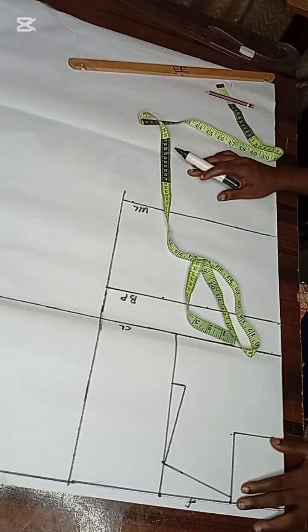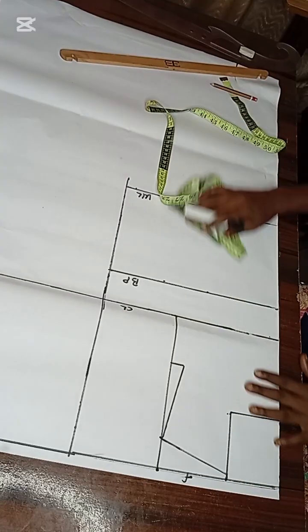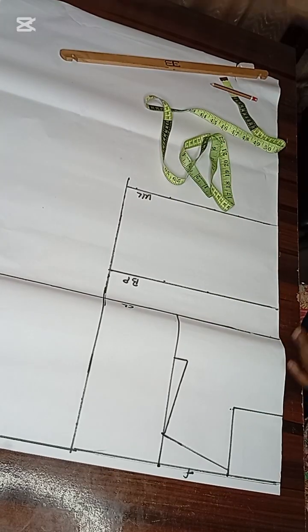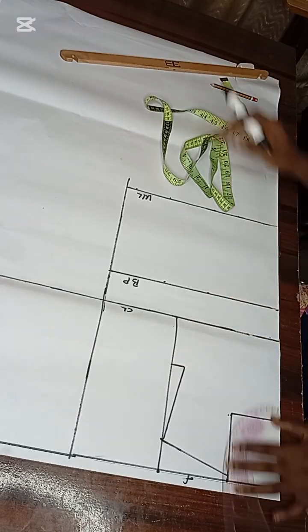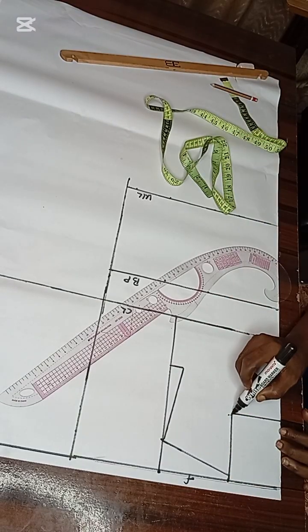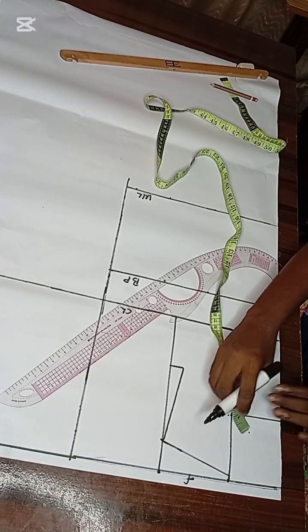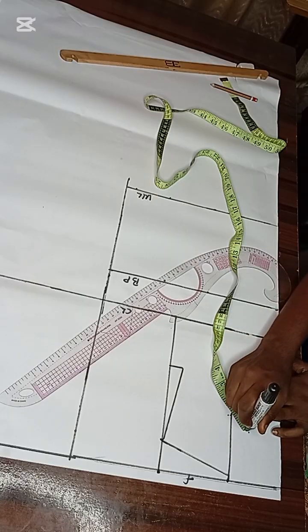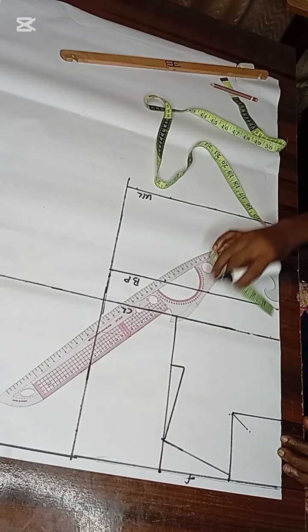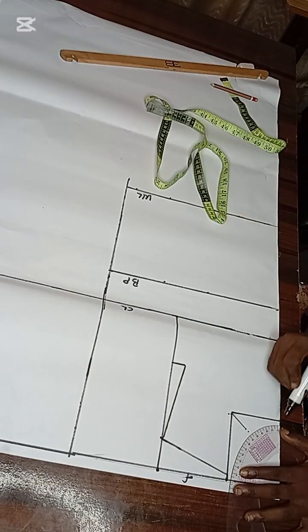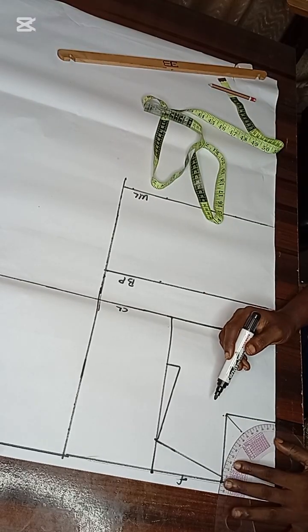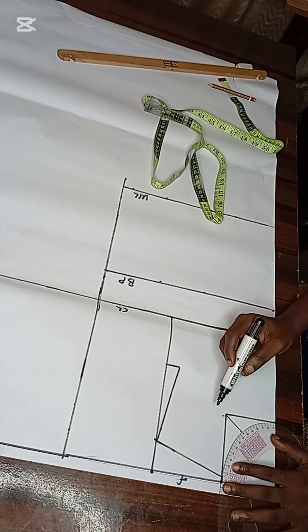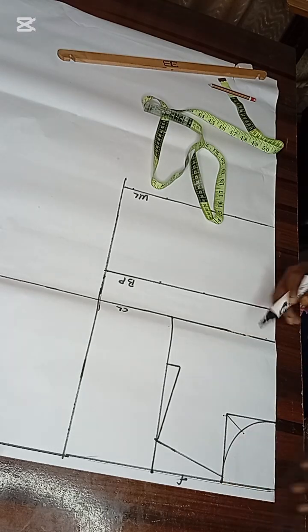Okay, I hope we are getting it. So now I will just use my curved ruler to connect my neck. Or I can come out from this point now. From this point, I can just come out by 1 inch. Come out by 1 inch, and then place my curve to touch this point, and this point, and this point. Okay, so this is it. Then I'll connect like this. So this is my neckline.